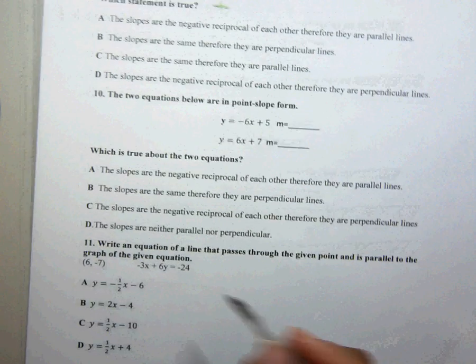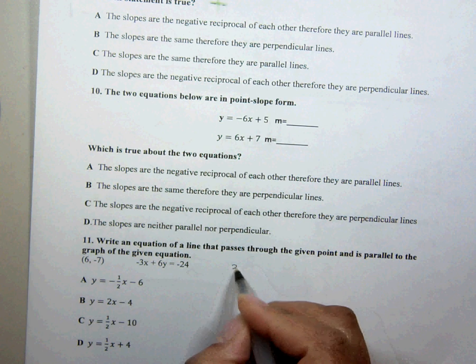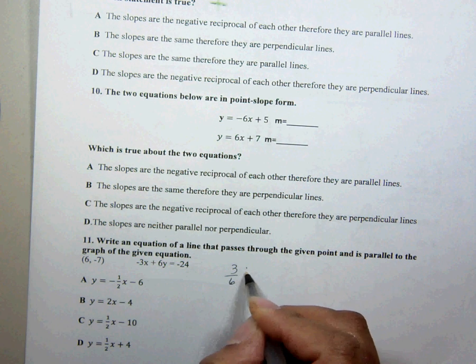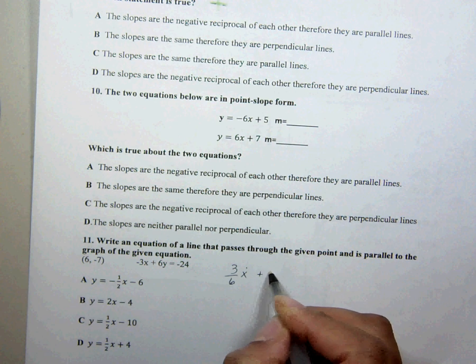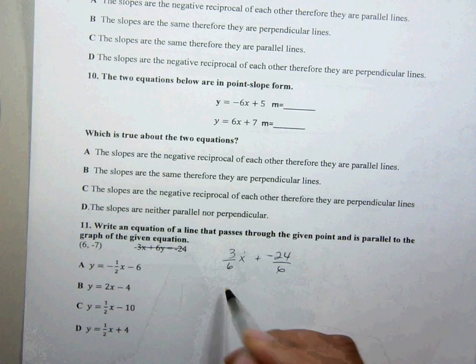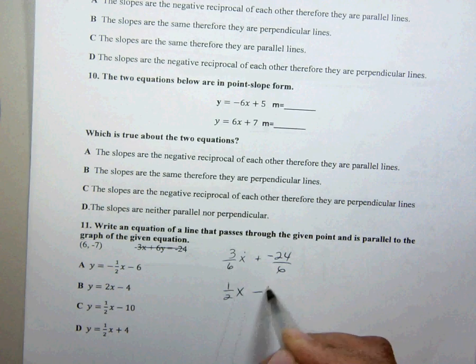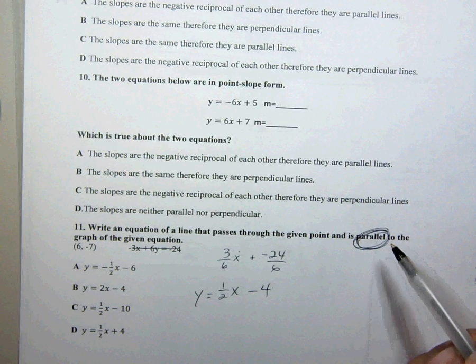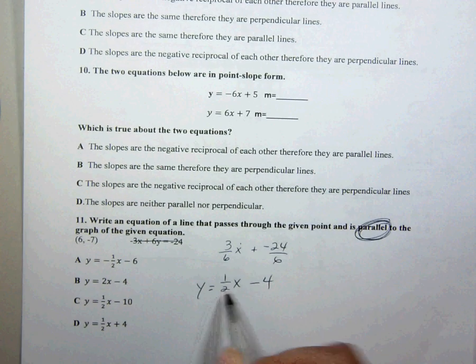Okay, on number 11, I'm going to go ahead and change that. That's going to be 3 over 6 x plus 24, 6. So we're not going to use that. We're going to use 1/2 x minus 4. So it wants a line parallel. So I need the same slope.